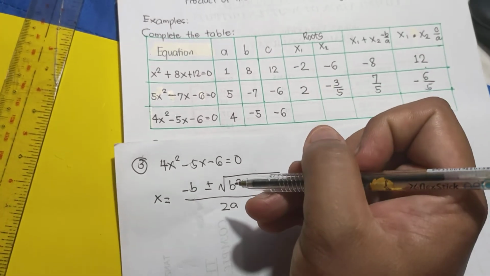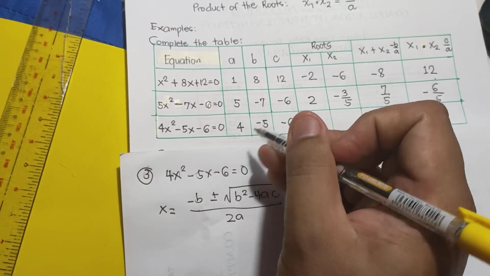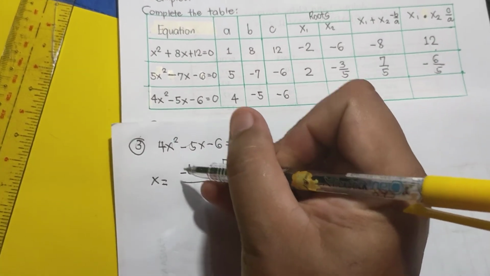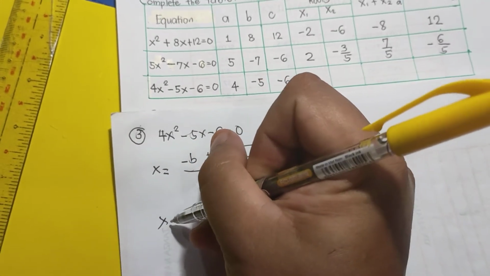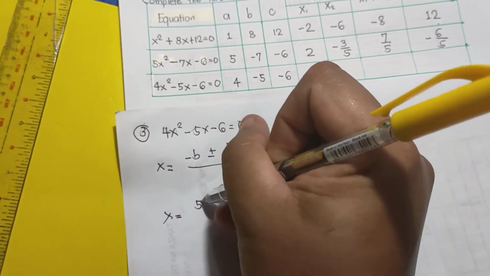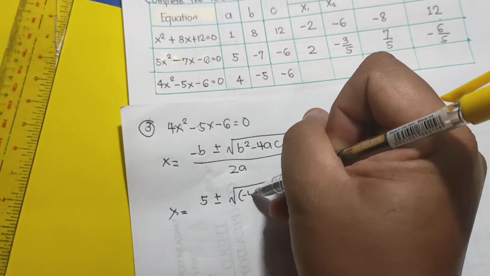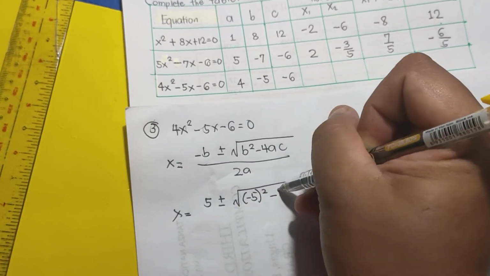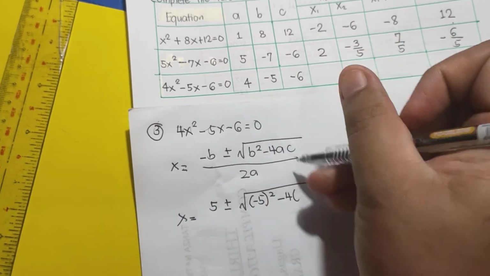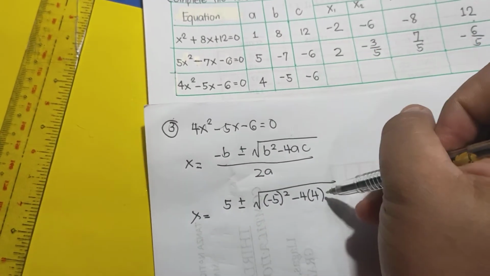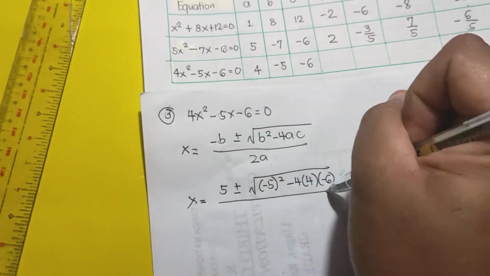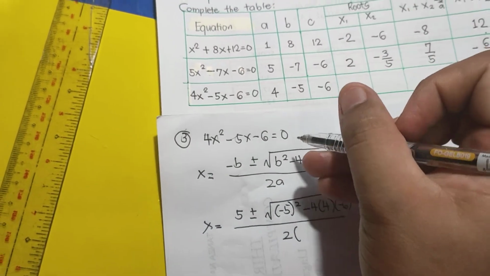So our b is negative 5. Dahil may negative dito, papalitan lang natin yung sign. So magiging positive 5. So x is equal to positive 5 plus and minus. Dahil walang negative yung b dito, negative 5 pa rin, the second power, minus 4a. Anong a? We have 4. Anong c? We have negative 6. Over 2 times, anong ating a?